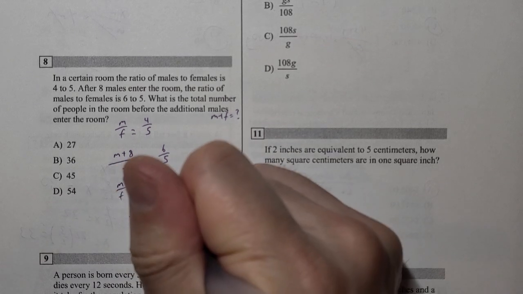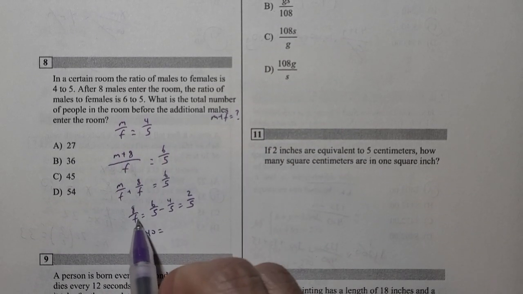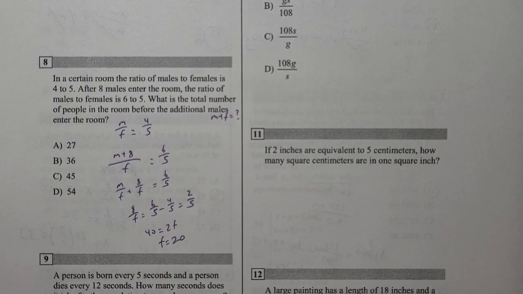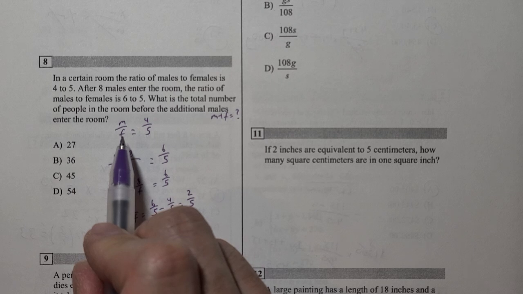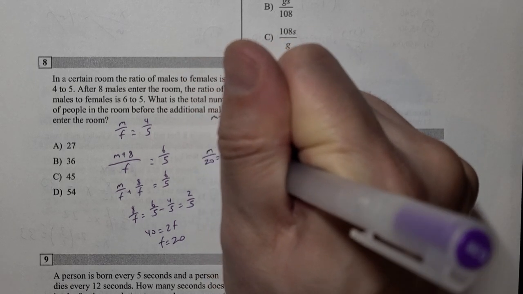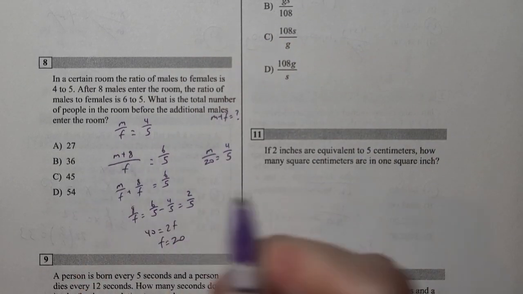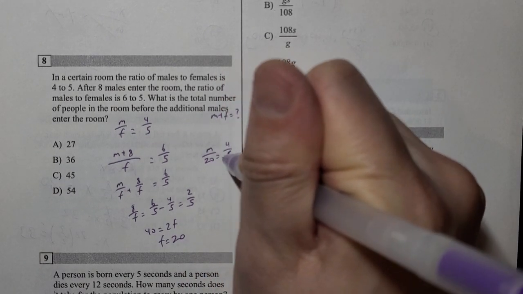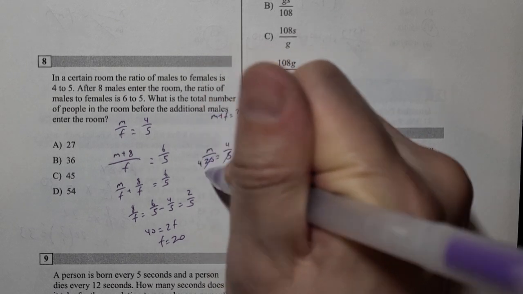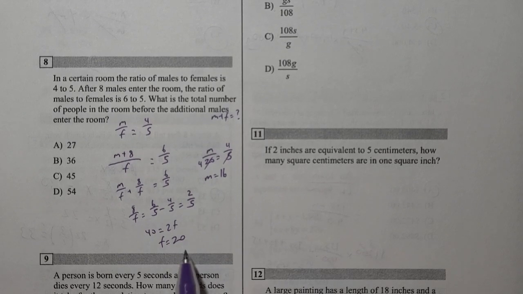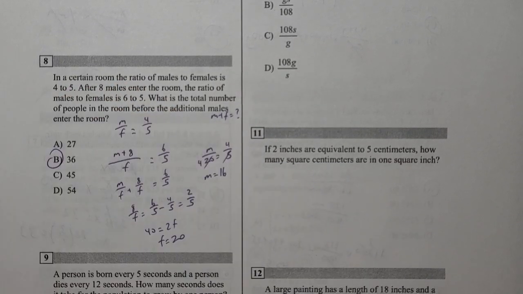Okay, so 40 is equal to, I'm cross multiplying, 8 times 5 is 40 equals 2f. F is equal to 20 then. Okay, so if f is equal to 20, then what does m have to be? So let's plug it in. M over 20 is 4 over 5. You can plug into this one, by the way. Doesn't matter which one. System of equations. Okay, so if I multiply 5 on both sides, this would be a 4 over there. So m is equal to 16. Okay, so 16 plus 20, 36. Answer is B.